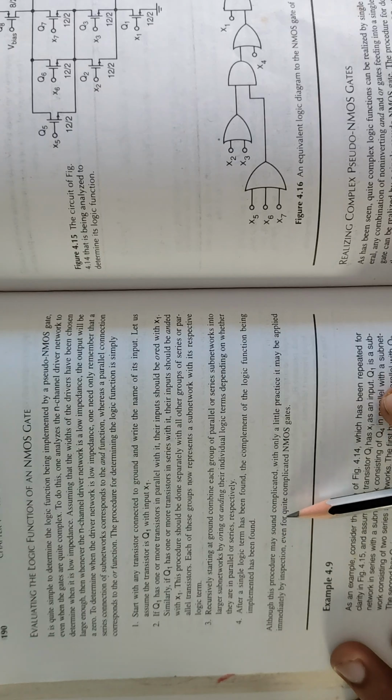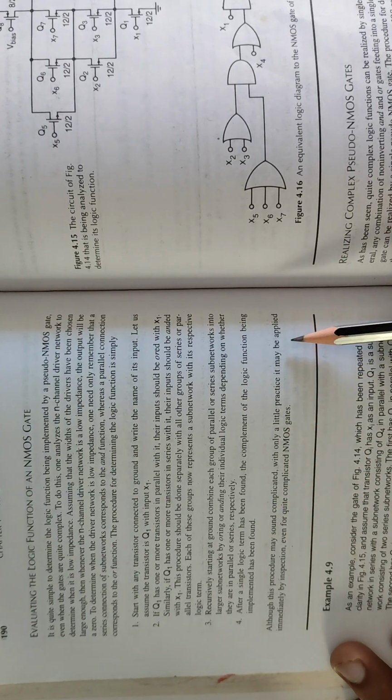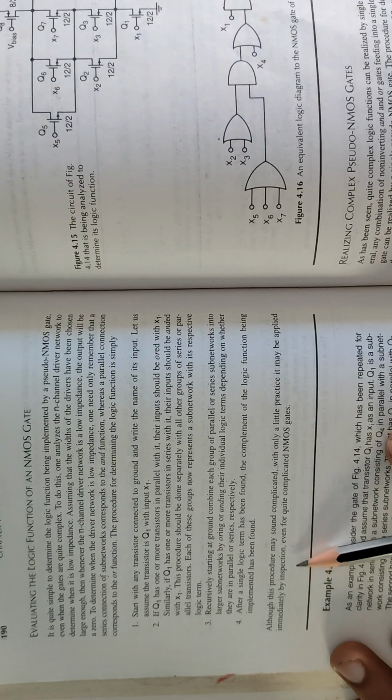Although this procedure may sound complicated, with only a little practice it may be applied immediately by inspection, even for quite complicated NMOS gates.